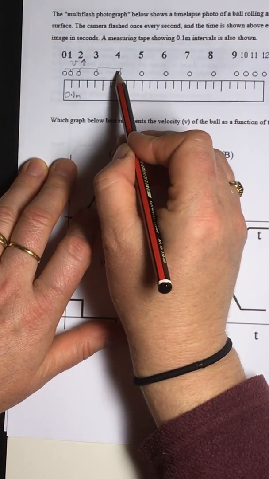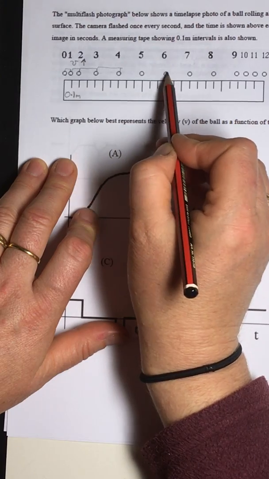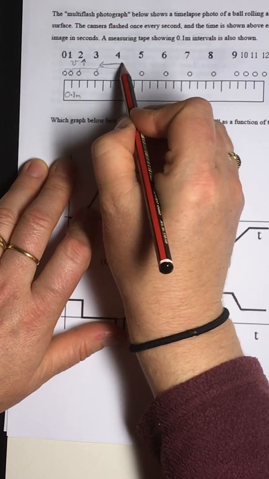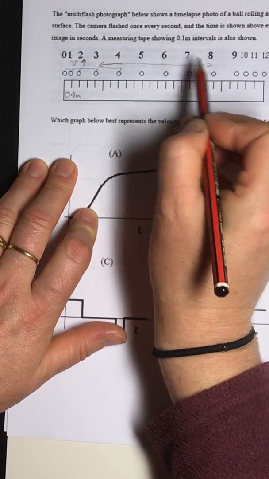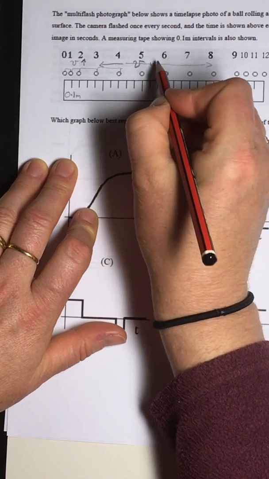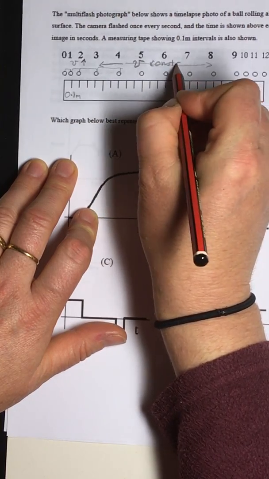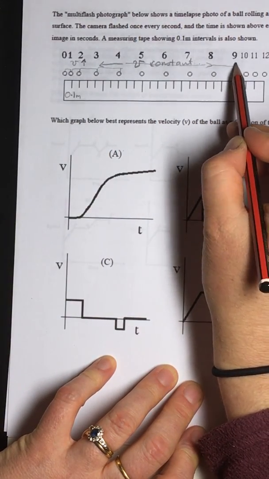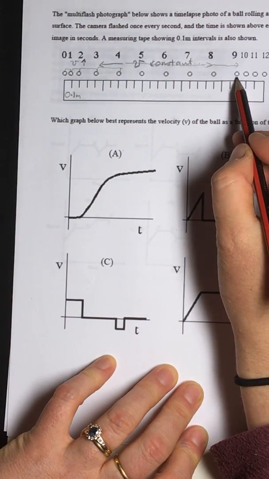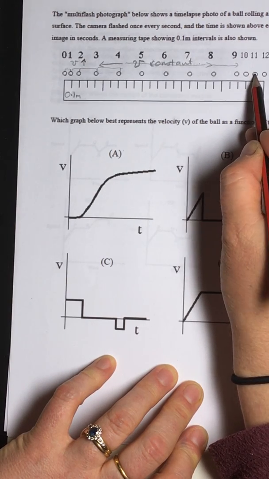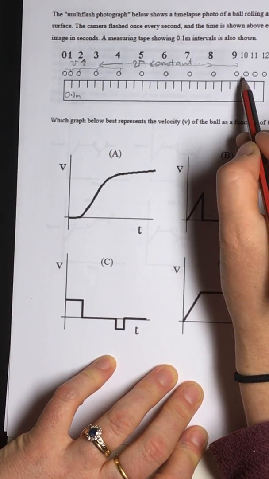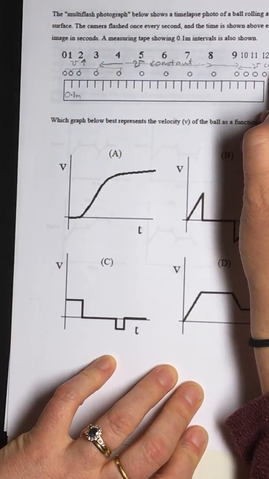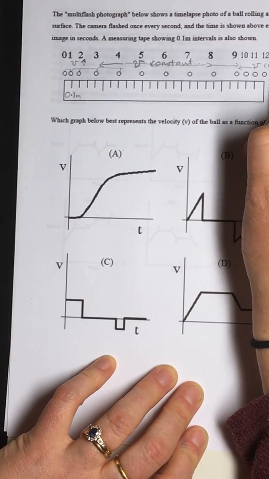But note that this distance here, and this distance there, and that distance there, they all look about the same. So from this point to this point, it looks like the velocity is constant. Actually, it even looks like it continues all the way to here. But then have a look here. The distance between these 2 points appears again to be constant but slower. So again here we've got V is constant, but we'll say it's slower.